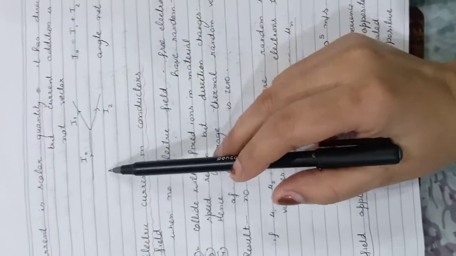Next is the current as a physical quantity. We have studied vector quantity and scalar quantity. A scalar quantity is a quantity having only magnitude, and a vector quantity is a quantity having magnitude as well as direction. Now you will be surprised to know that current is a scalar quantity. Yes, it has direction. We consider the direction of the current, but still it is a scalar quantity, because when we add the currents, the direction is not considered, the angle between the current branches is not considered. So the addition of currents is always scalar, so we consider current a scalar quantity. Now see the example.